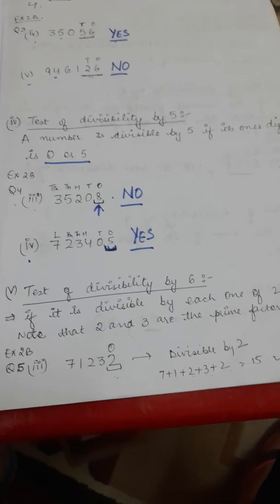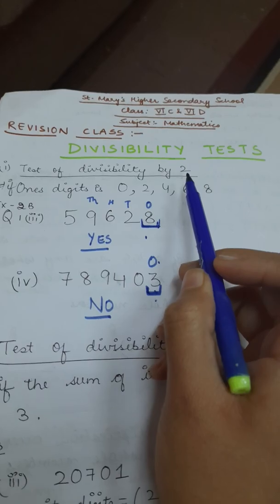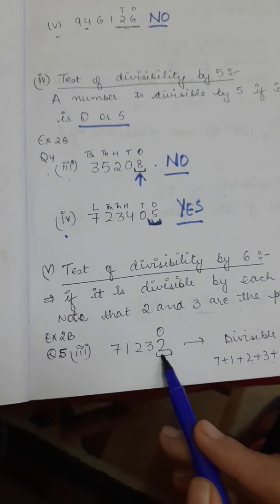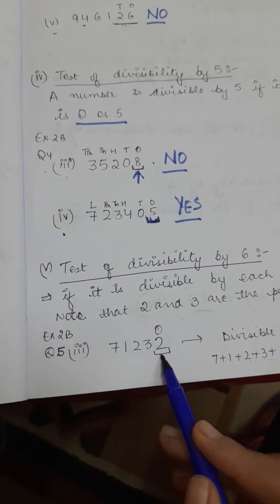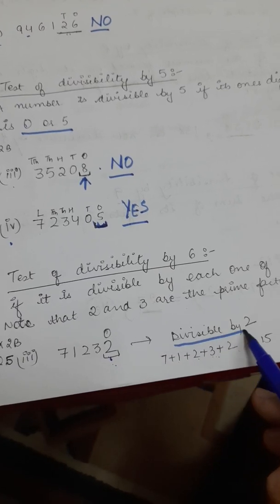So, let's check first whether it is divisible by 2 or not. As we have studied the divisibility rule for 2, the ones digit should be any of these numbers. So, here the number given at its ones digit is what? 2. So, therefore, it is divisible by 2.